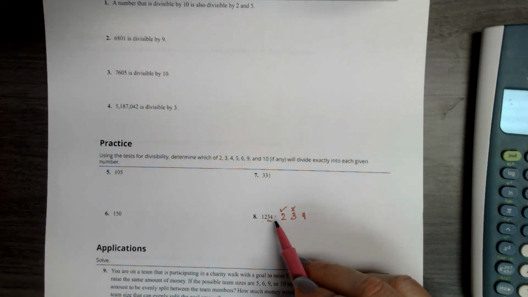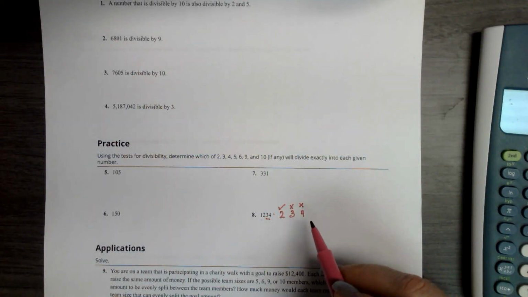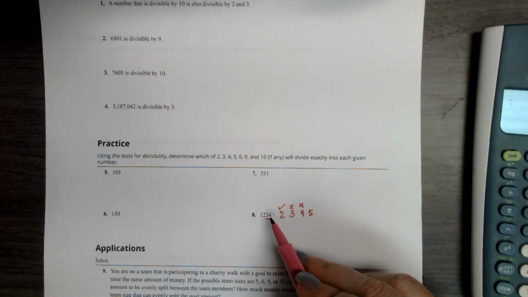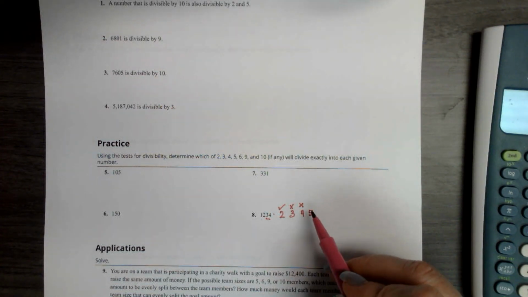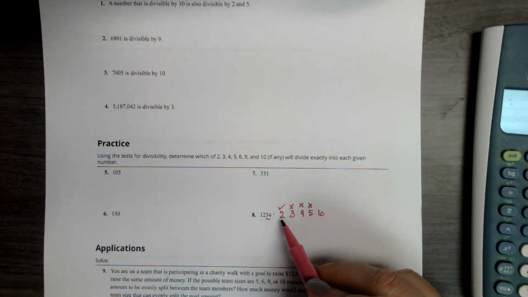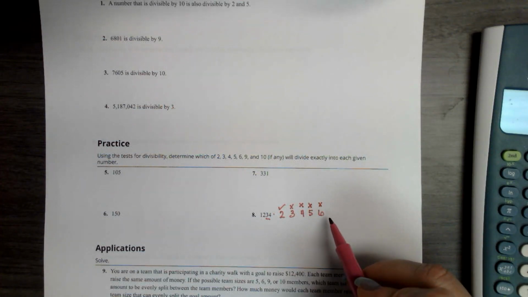No, because 4 doesn't go into 34 evenly, so it's not divisible by 4. Is it divisible by 5? Well, the last digit isn't a 0 or a 5, so no. Is it divisible by 6? It's not divisible by 2 and 3, so it's not divisible by 6.